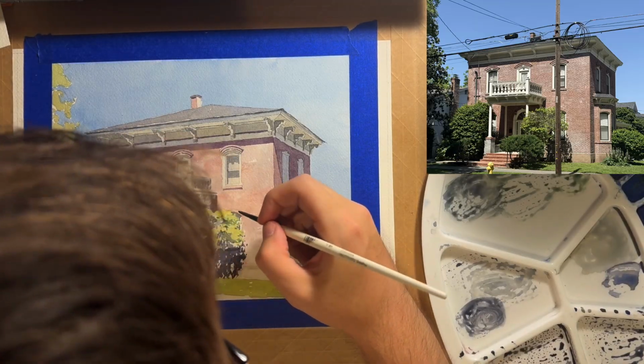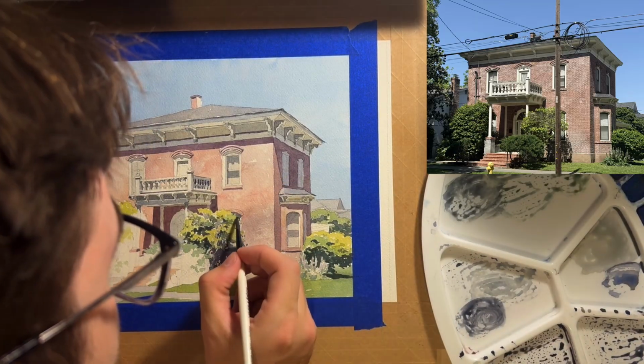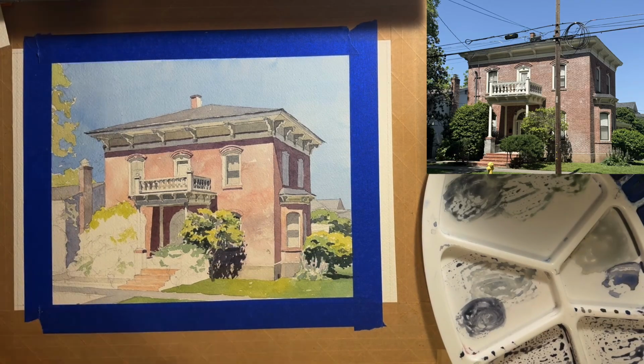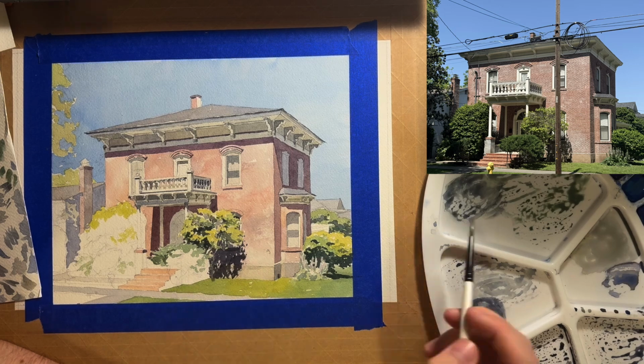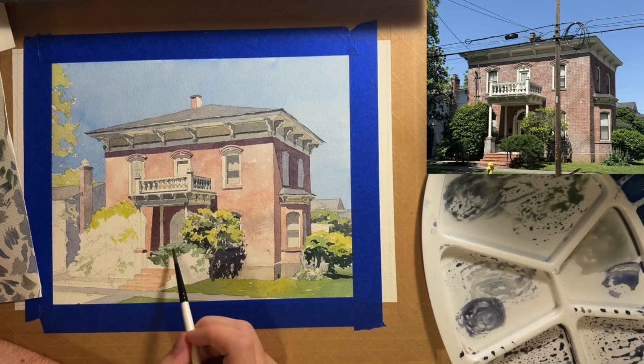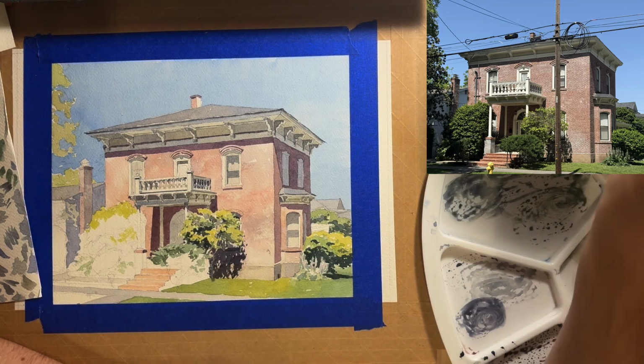Maybe it just depends on the difficulty of what I'm painting, like this window frame. It's just a little bit more detailed, so I gotta focus. Alright, the rest of this is basically just gonna be me painting plants. So get ready!